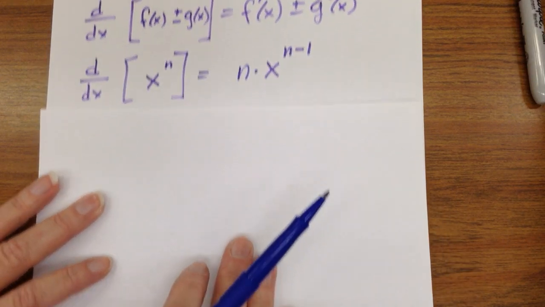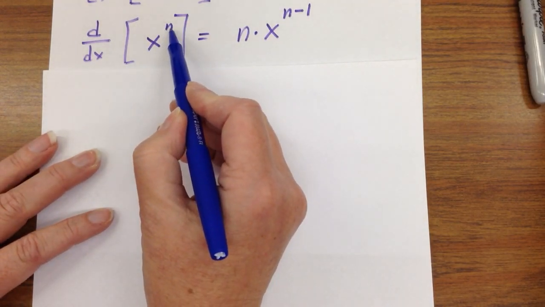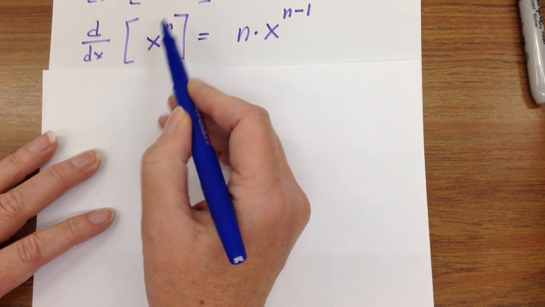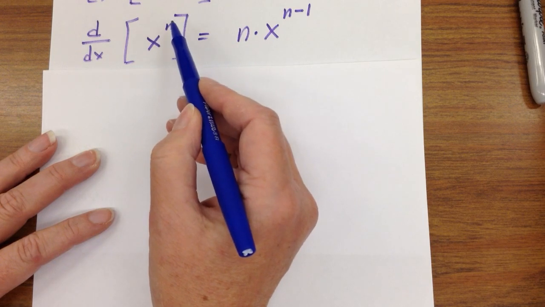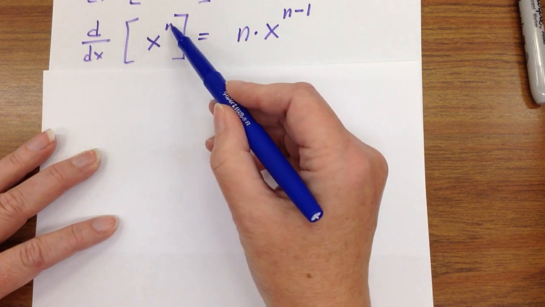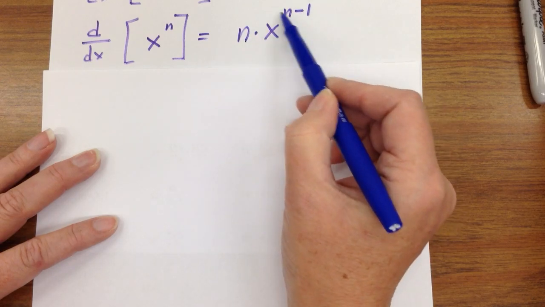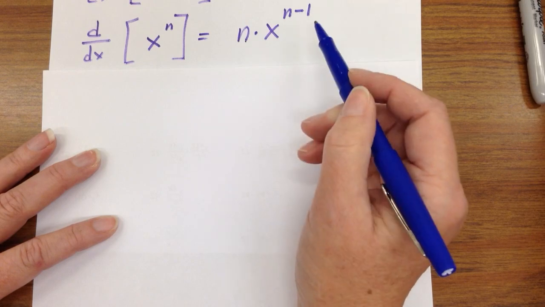And then this one's the fun one. It's the power rule. N is a real number, so like x to the 9th, x to the pi, x to the 3/4, x to a number. The power rule says the exponent comes down in front and the exponent drops by 1. We're going to do some examples.